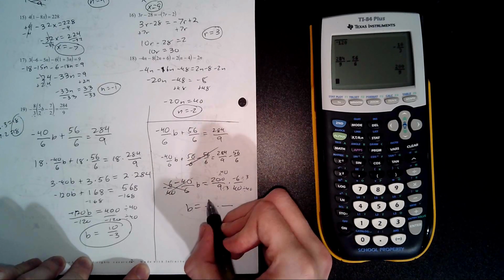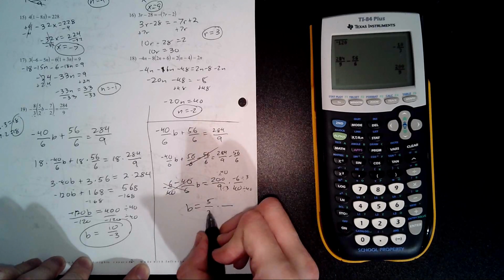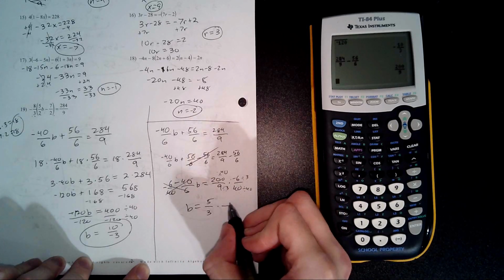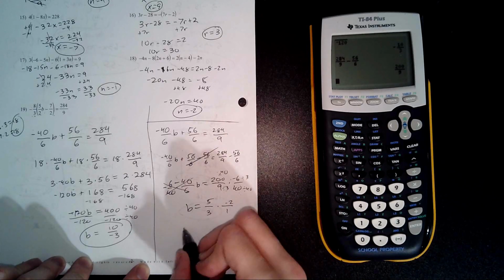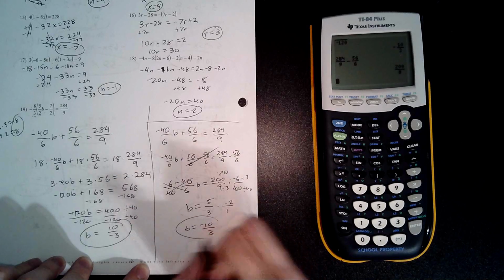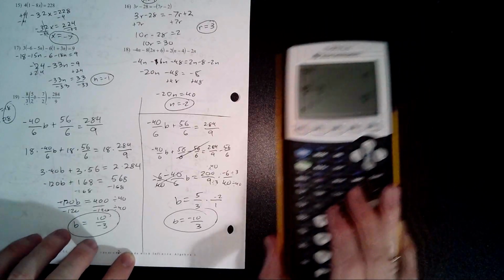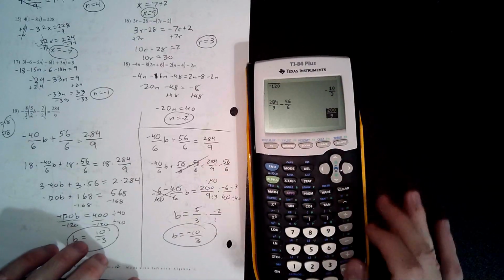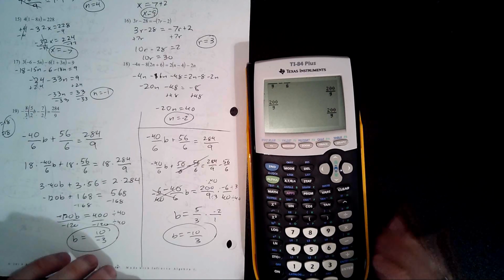200 divided by 40 is 5. 9 divided by 3 is 3. Negative 6 divided by 3 is negative 2. 40 divided by 40 is 1. And b equals negative 10. Multiply across the top, thirds. Heck, if you wanted to, you could even continue and use the calculator to do the fraction reduction for you.